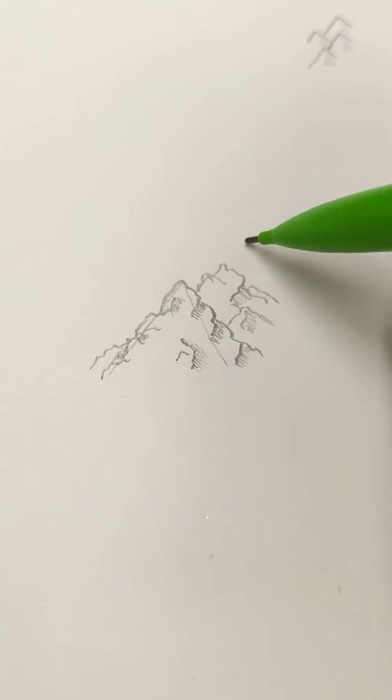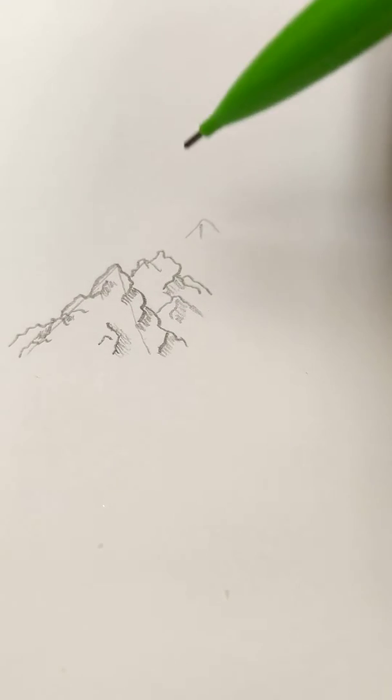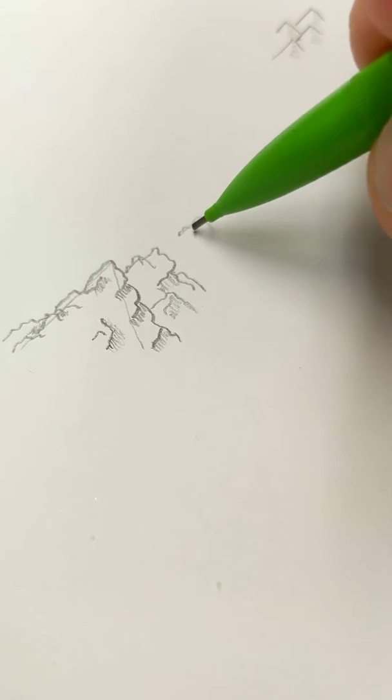And one thing I'll do for what you just saw there is my quick and dirty mountains. When I get to the outer edges of my mountain ranges, I'll just draw a little pyramid. And there we go, like that, and then I'll mess it up.